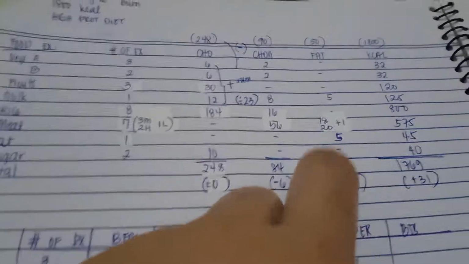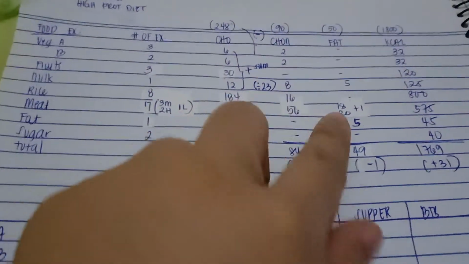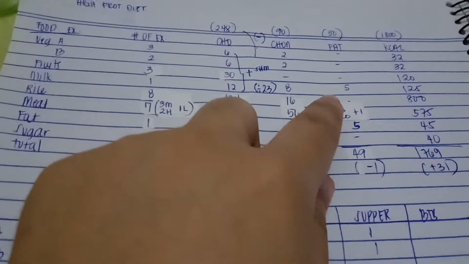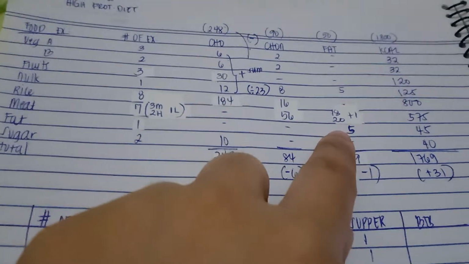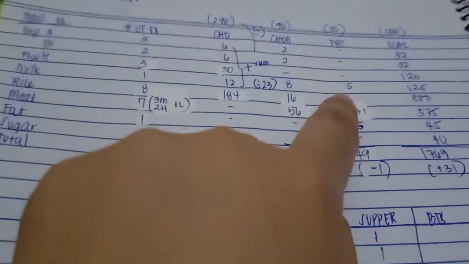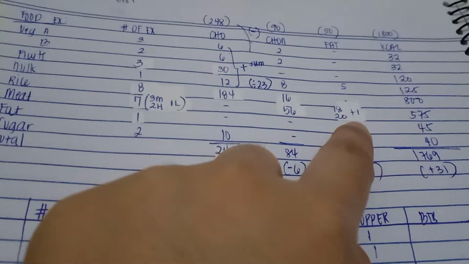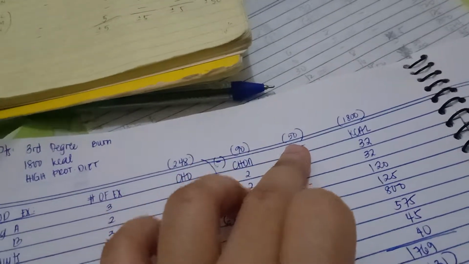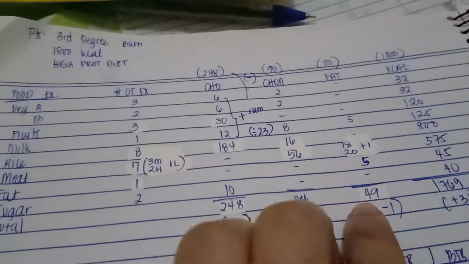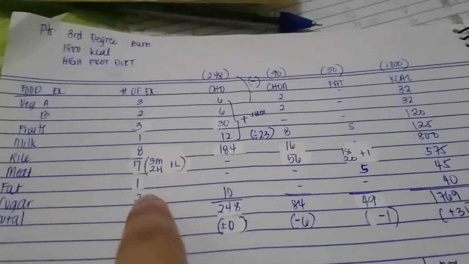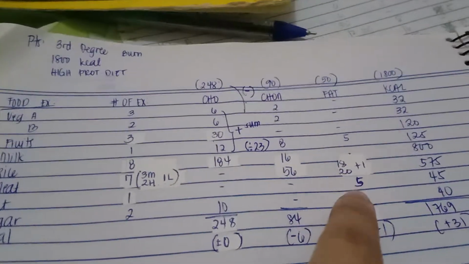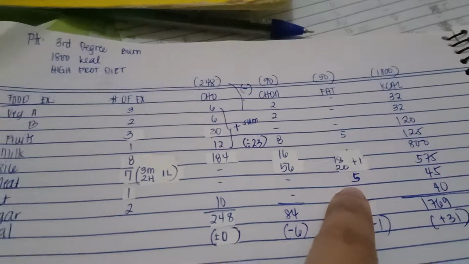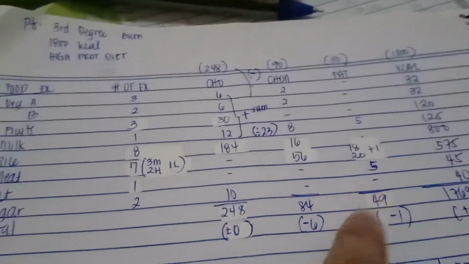So, tulad ng ginawa natin sa ating carbohydrates and protein, we're going to add all the fats, including your fat sa milk mo, and fat mo sa meat. So, kapag na-add na yan, you're going to subtract your answer from 250, which is total ng fat mo dito. And then, divide it by 5, kasi yung basic ng fat natin is 5. That's why yung nilagay ko, 1 exchange of fat is equivalent to 5 grams of fat, which is 5 teaspoon.